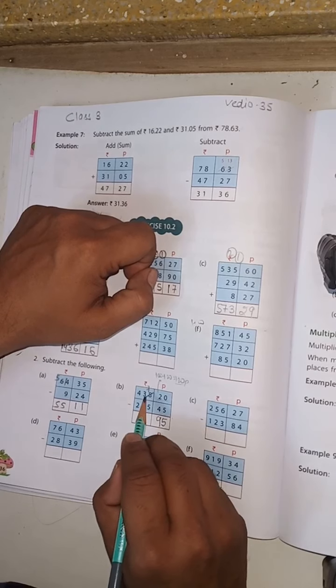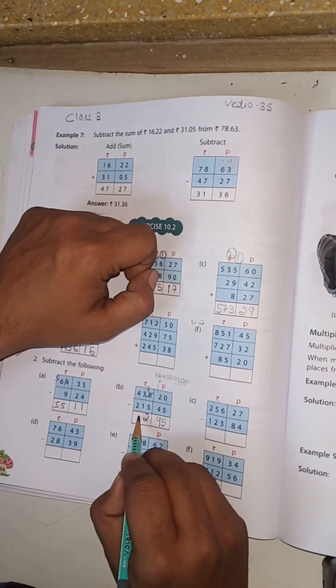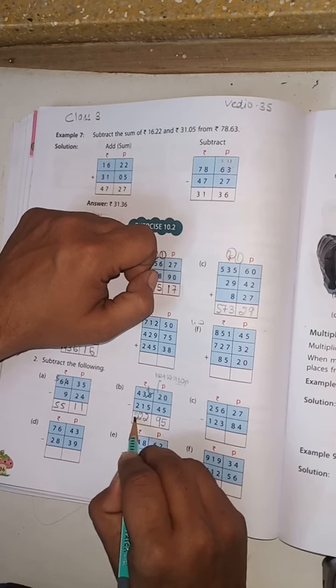Correct. Now out of 7 we need to subtract 5, we get here 2. From 3 we need to subtract 1, we get 2. From 4 we need to subtract 2.